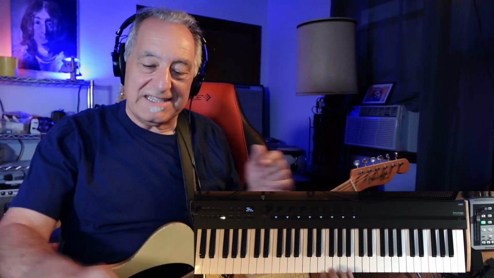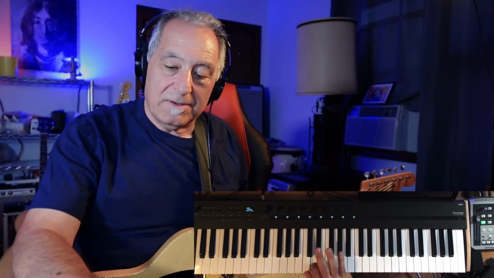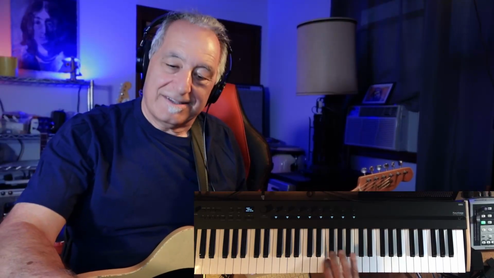So very quickly, your modes are the same scale but played from the second step to the second step. But again, when you listen to it that way, it's hard to hear. It's easier to hear a mode if you always start on the same note.